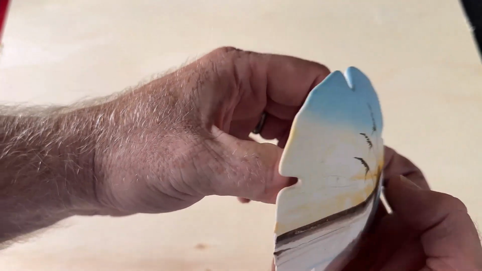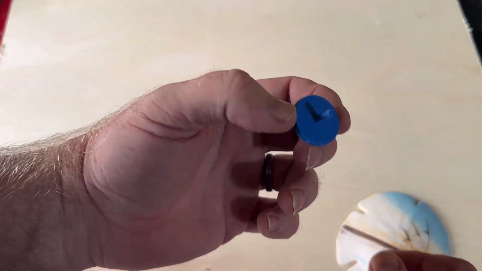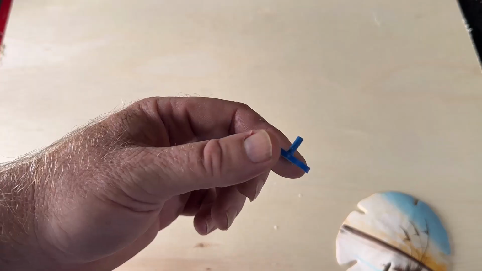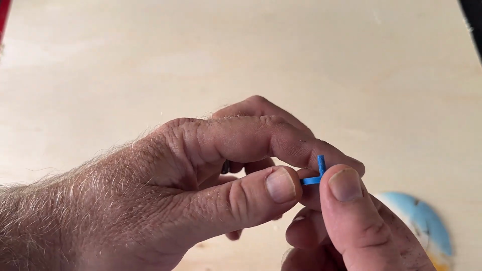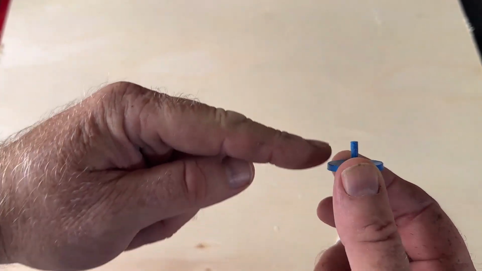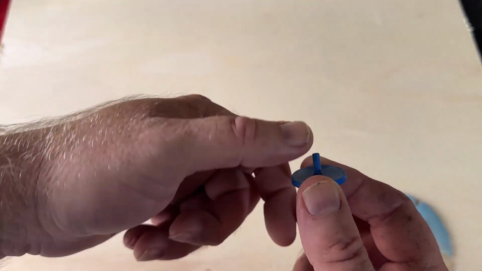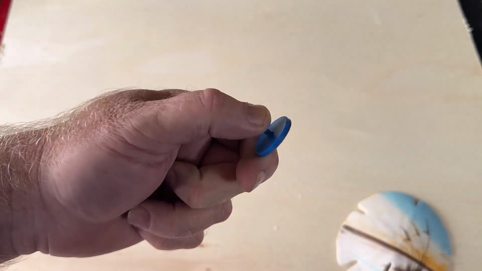And for this small application, this would work perfectly. There's nothing wrong with this at all, given the amount of weight, which is very, very thin. The problem with this is the layer lines are going horizontally. And if you have too much force on it, you end up with this.